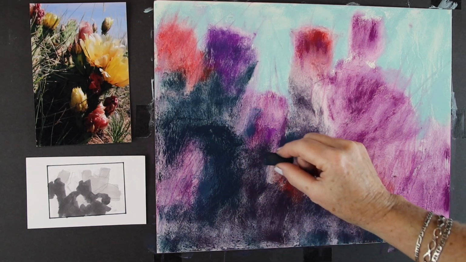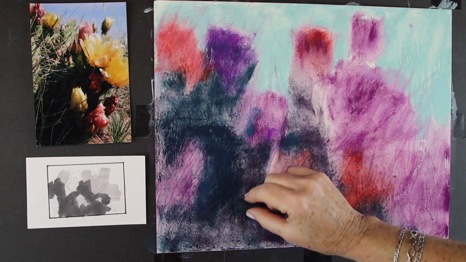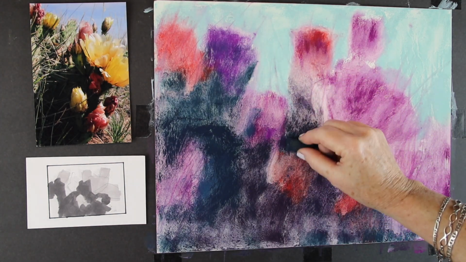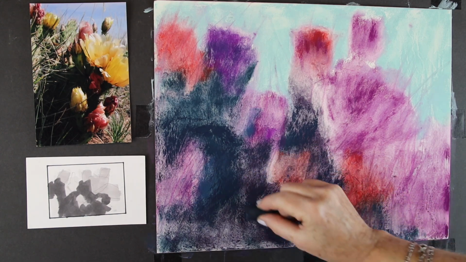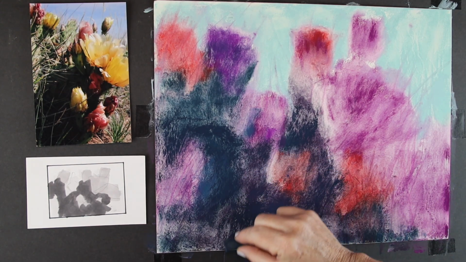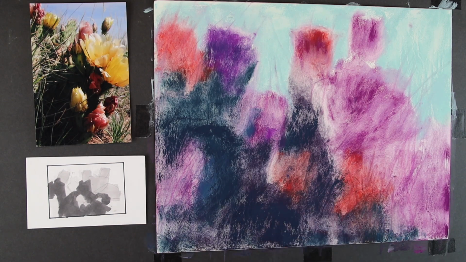A lot of times that happens, and I've kind of created a different reality than is in my photo, just because the photo doesn't look good.